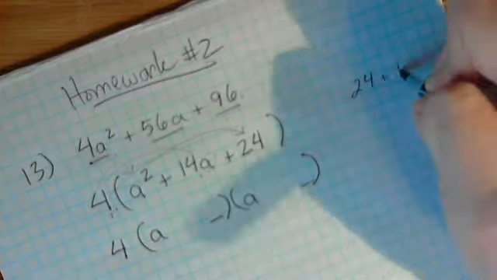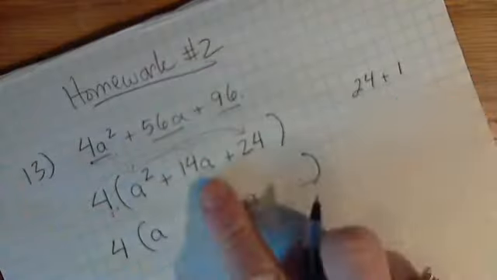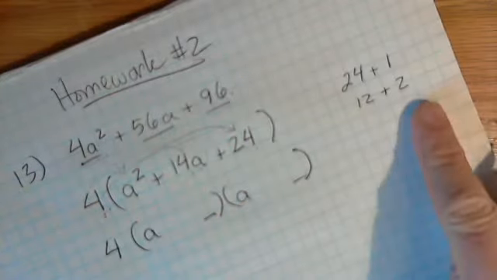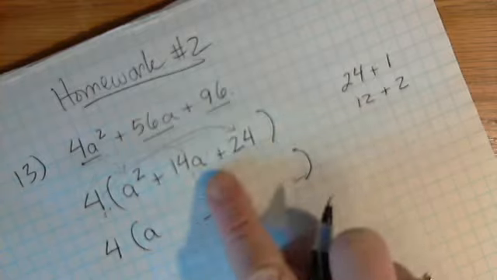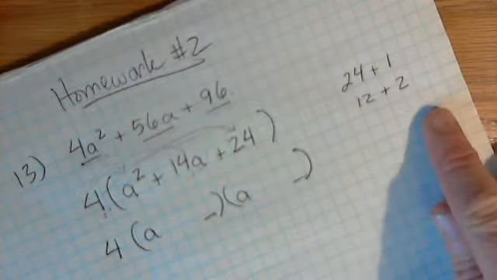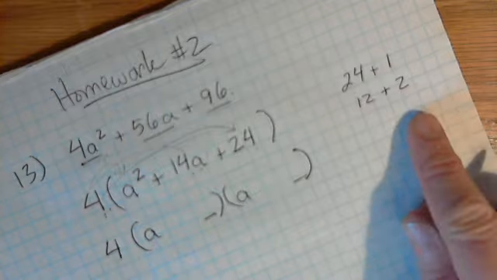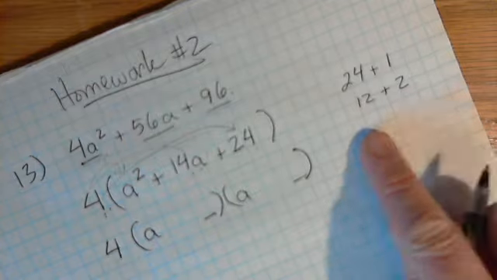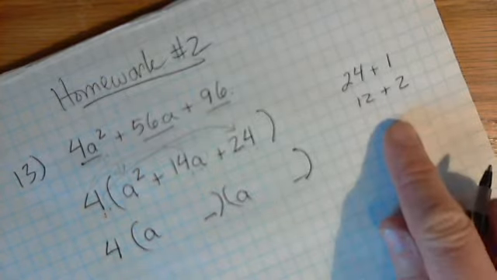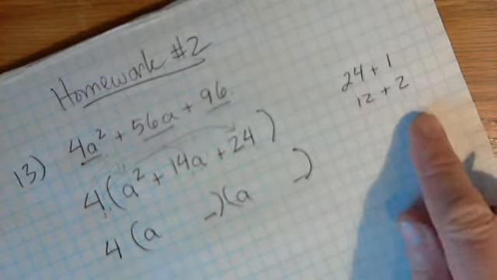24 and 1. Well, there's no way 24 plus 1 makes 14. 12 and 2 are factors of 24. And when I add them up, they do make 14. Now, if I had been unlucky and started with 3 and 8, 8 and 3 multiplied make 24, but 8 plus 3 is only 11, so that was a bad choice. 6 and 4, 6 times 4 is 24, 6 plus 4 is only 10.